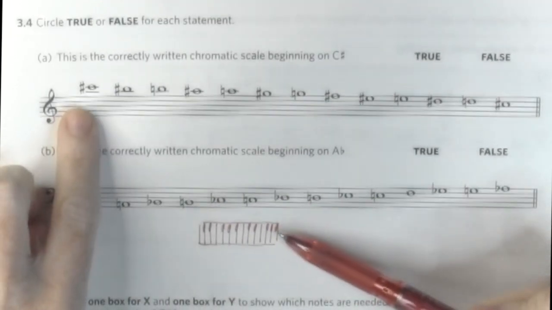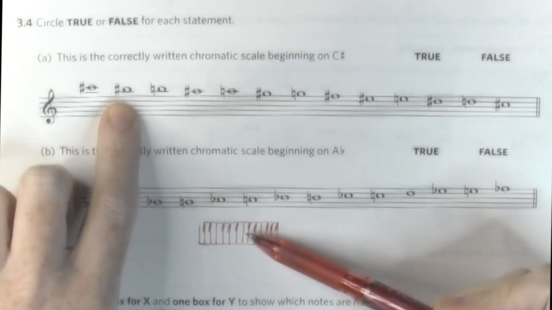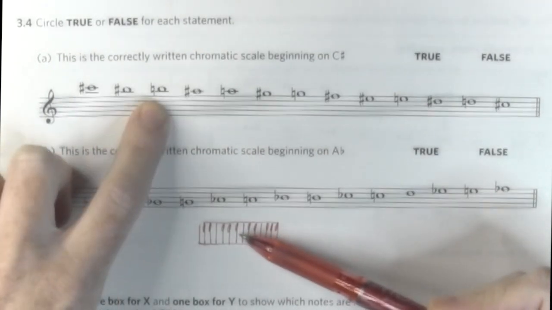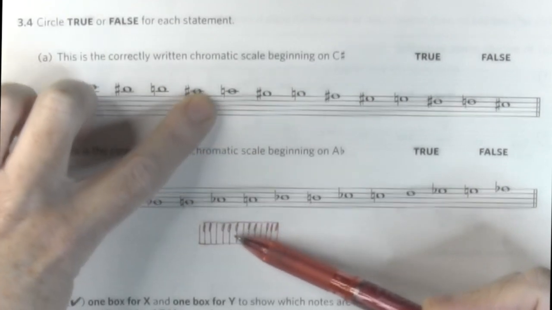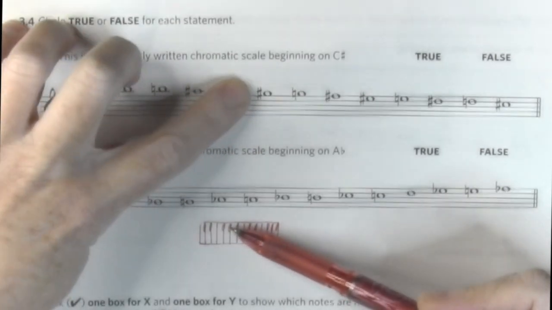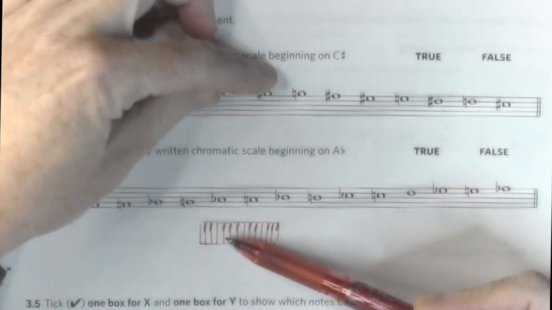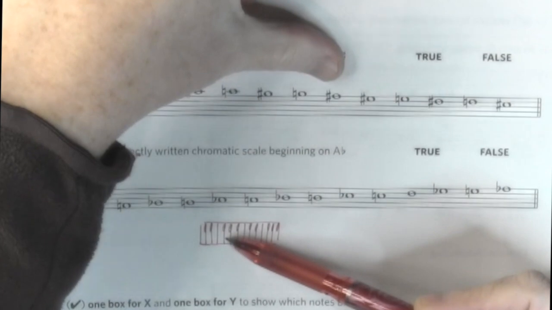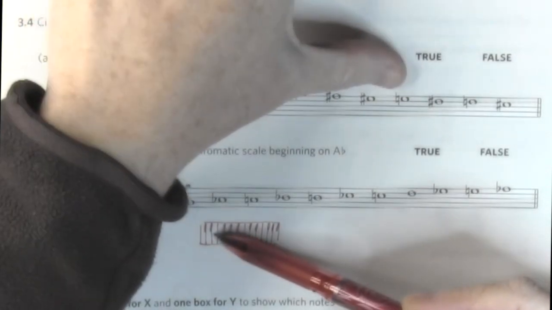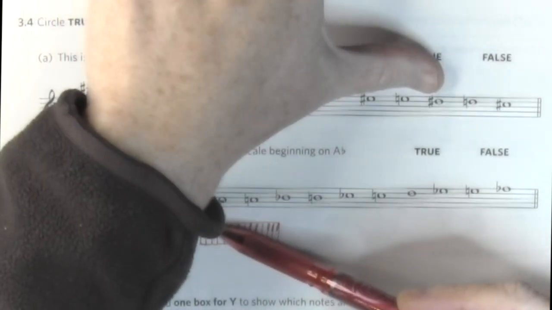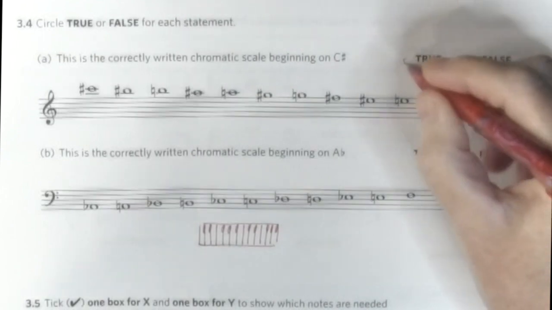Okay, now I start from where do I go? This one here. Do sharp, C sharp, C natural, La sharp, La natural, So sharp, So natural, Fa sharp, Mi sharp, Mi, Re sharp, Re natural, Do sharp. That is correct. True.